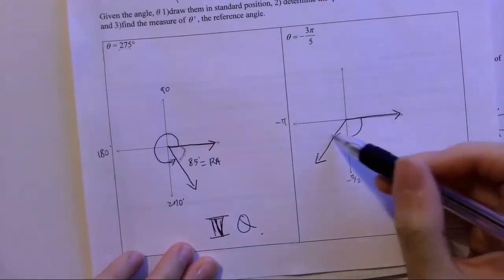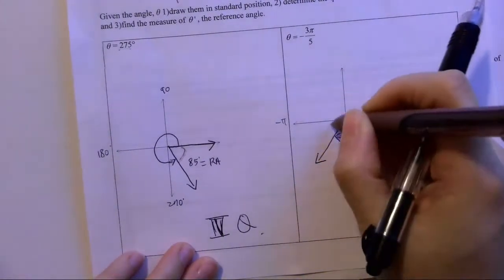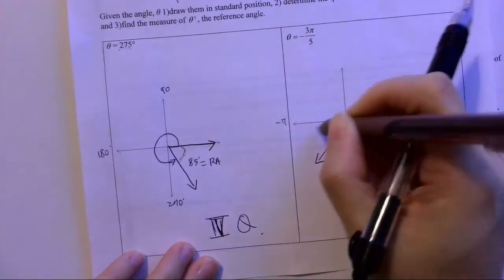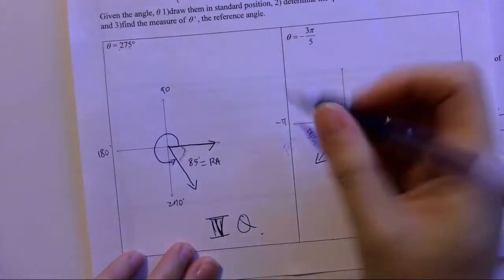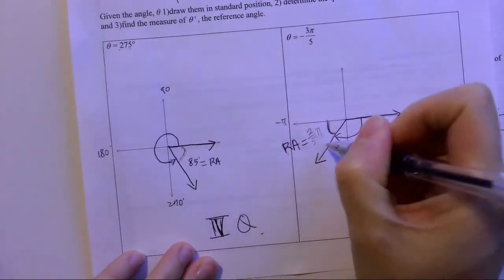What would be the reference angle? Well, the reference angle location will be here. If that much is 3/5, this much will be 2/5 of a pi. So the reference angle will be 2/5 of a pi.